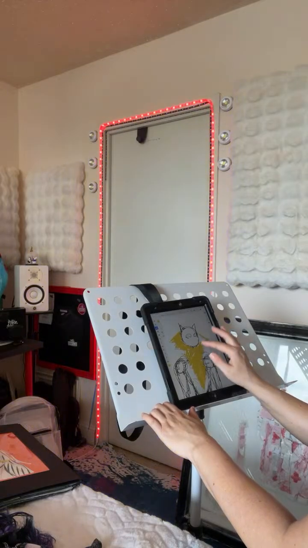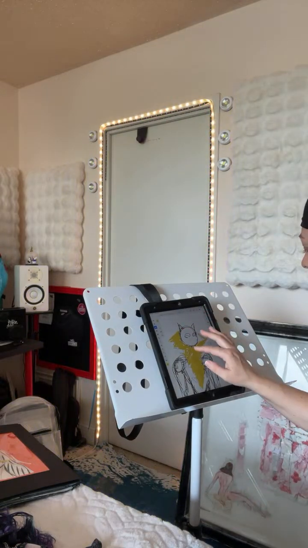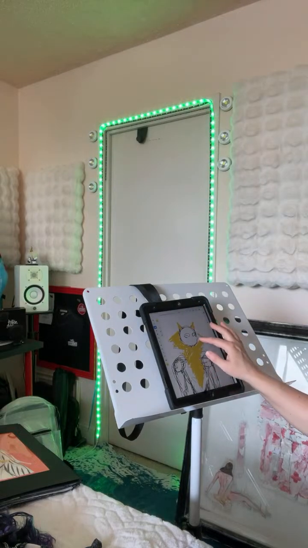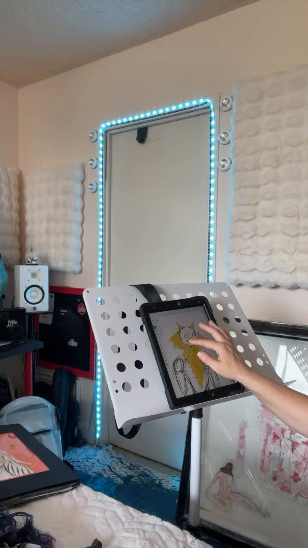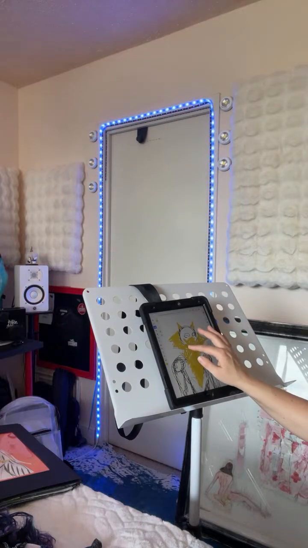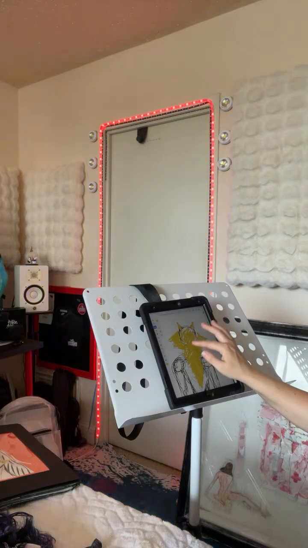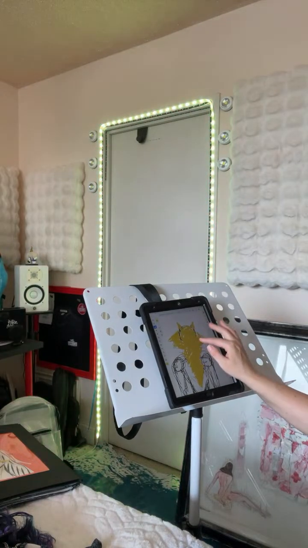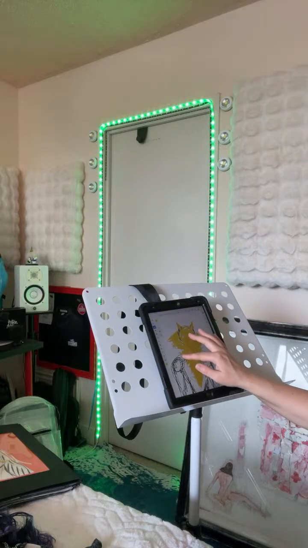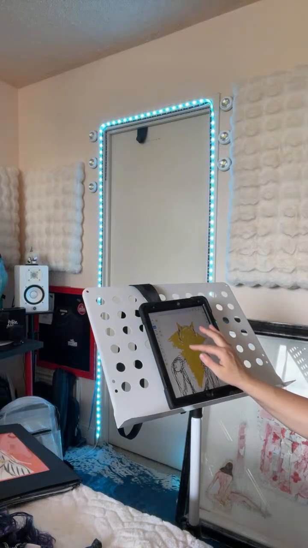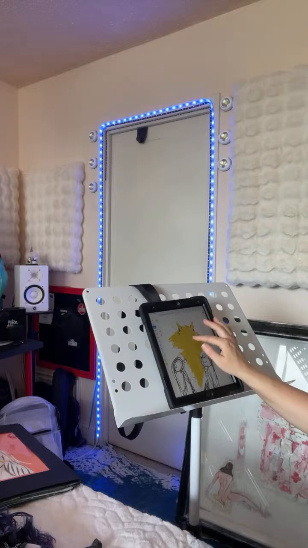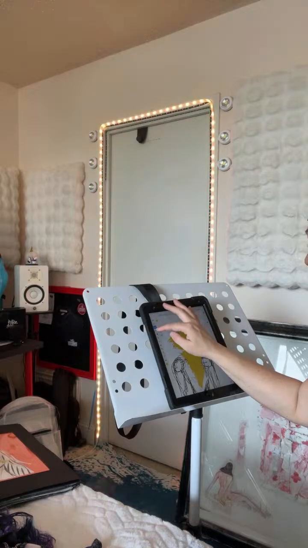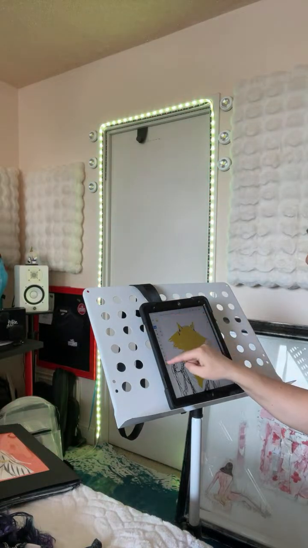Oh God, I shouldn't even be talking. I should just be proactive. Let's start over again. We'll just add this, and then we're going to add the lines back on. Okay, so we start with getting his shape in. Back to black.